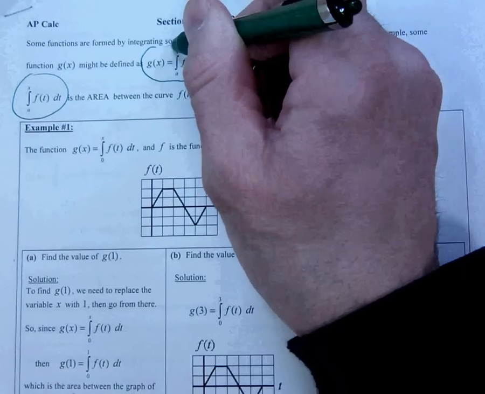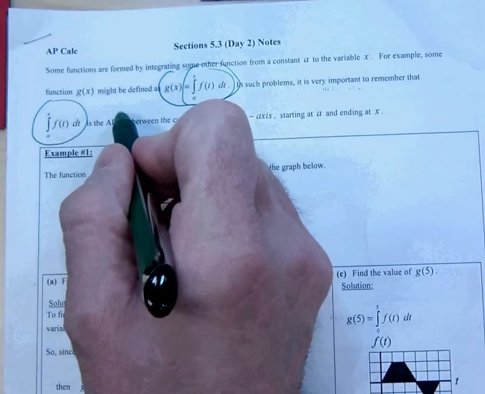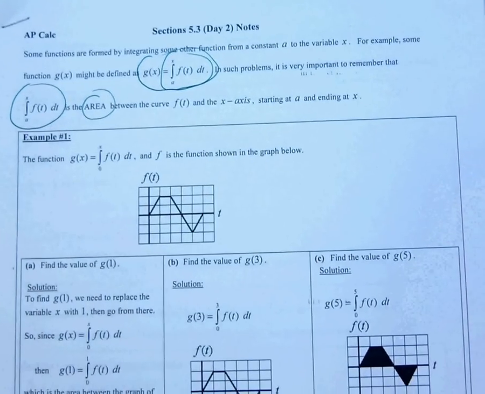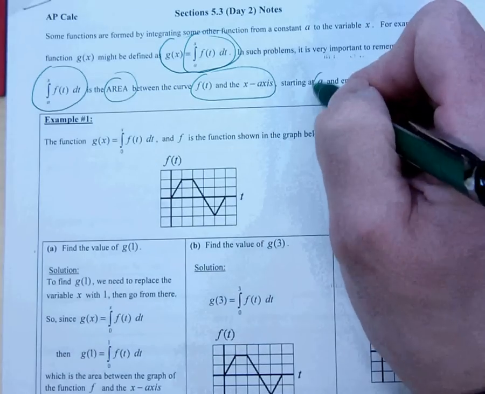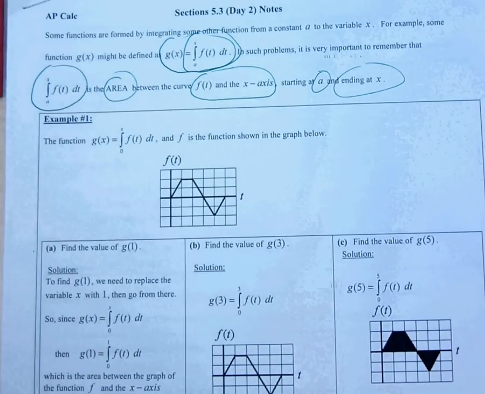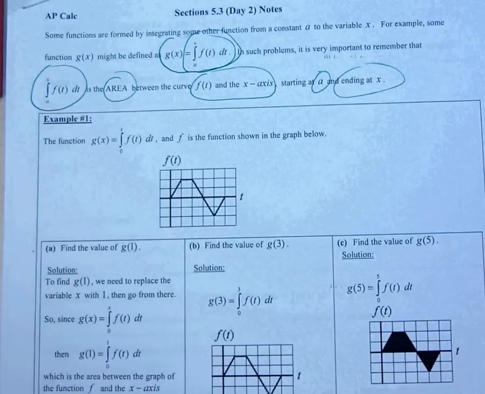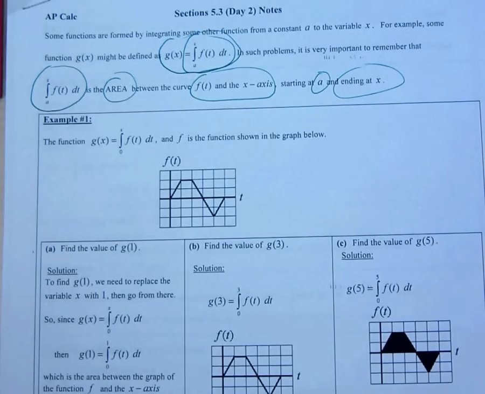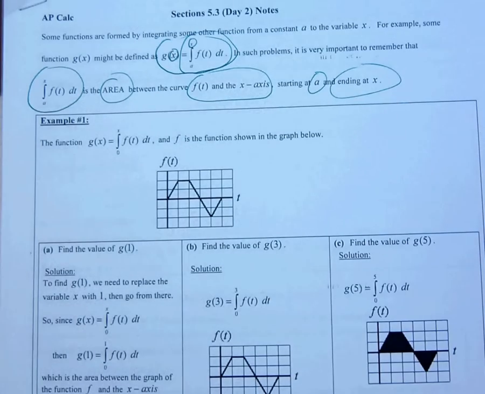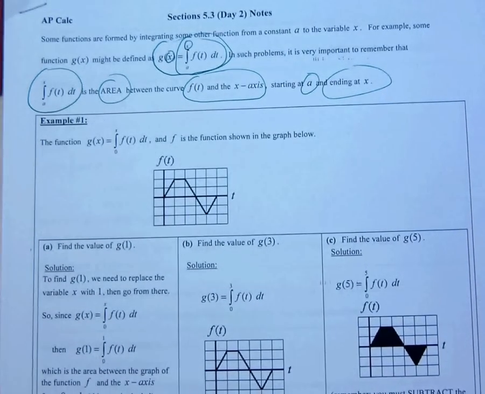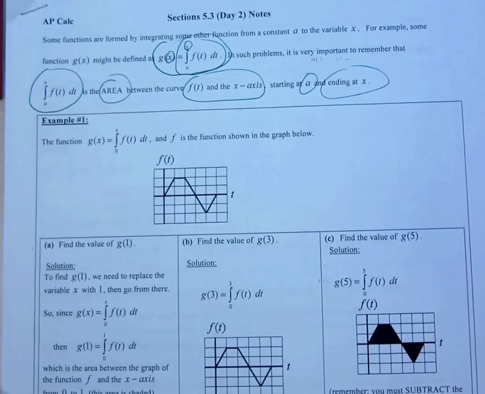Now, in those types of problems, it's very important to remember that this part right here is just the area between f and the x-axis from a to x. Is that clear? Yes? So, whatever I put here is going to go there. Does that make sense? Because that's x, right? And the upper limit is x, right? Got it? Okay, so here's an example.